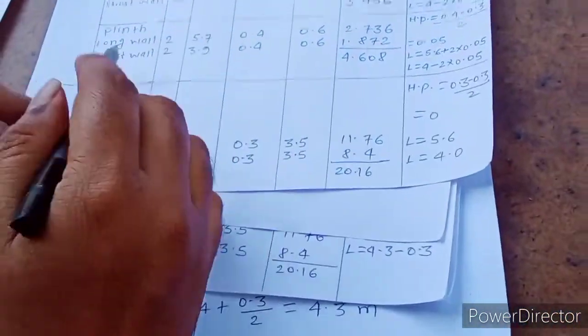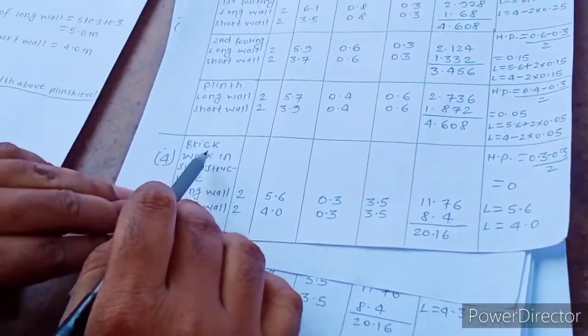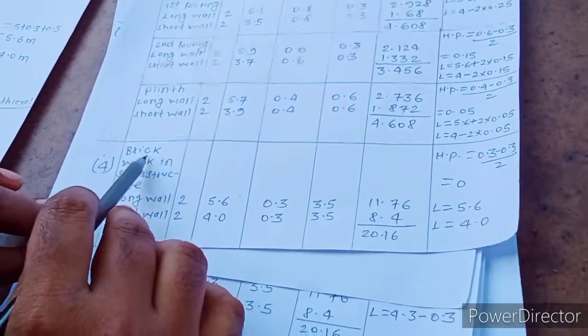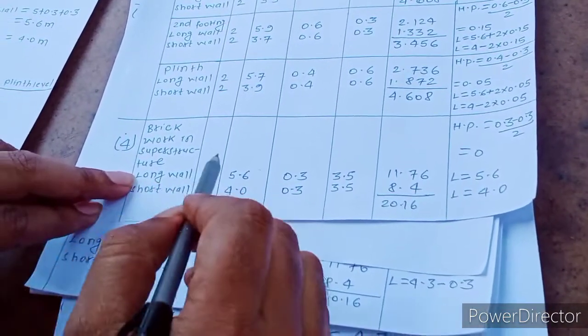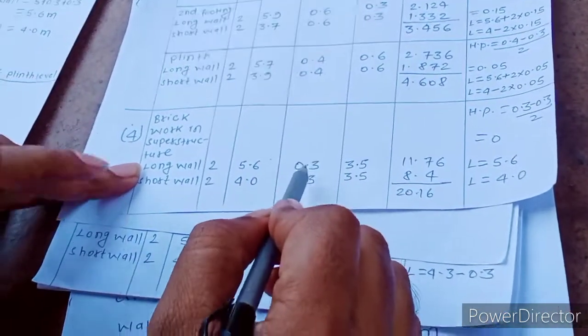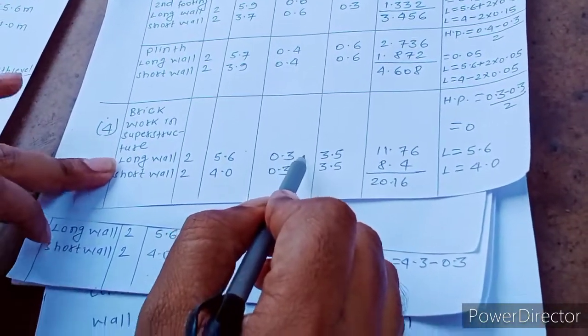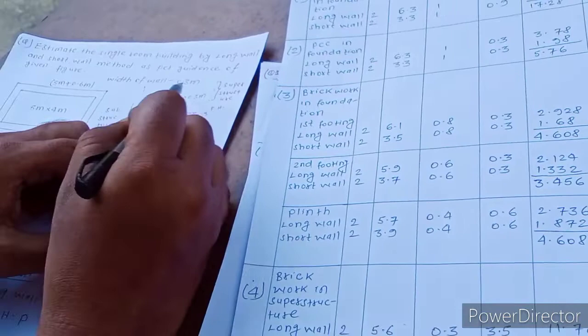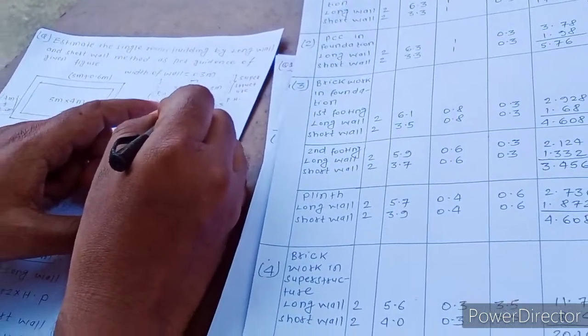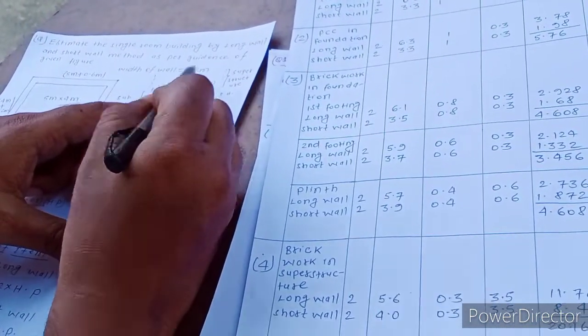Last, in number 4, here is brickwork in superstructure. In superstructure, long wall and short wall. Long wall is 2. Here the breadth is 0.3 meter, height is 3.5 meter, already given. The wall width is 0.3 meter.